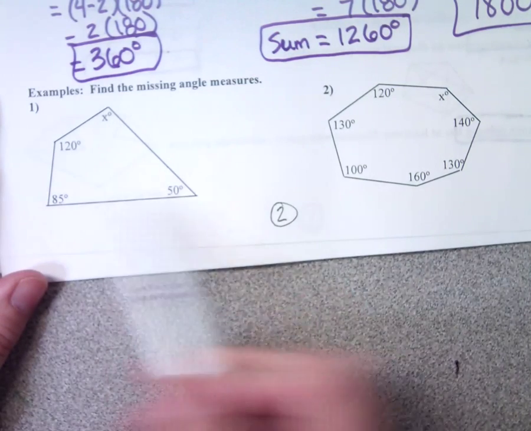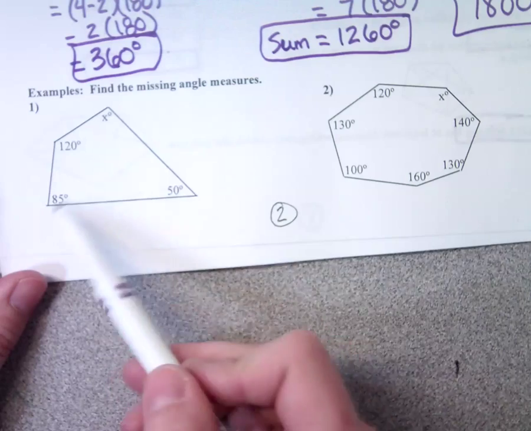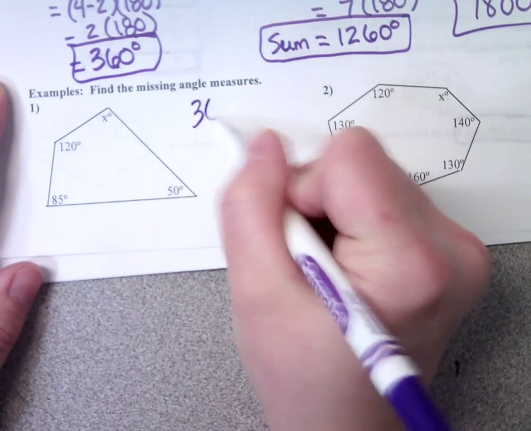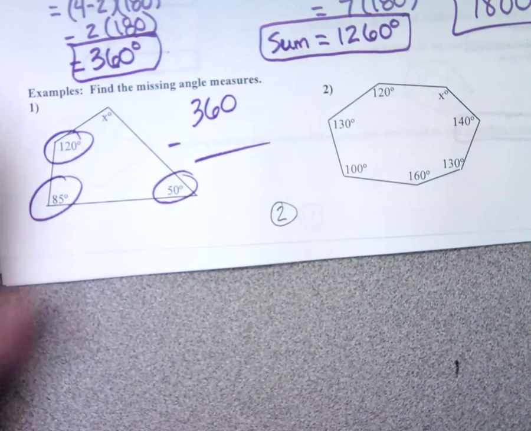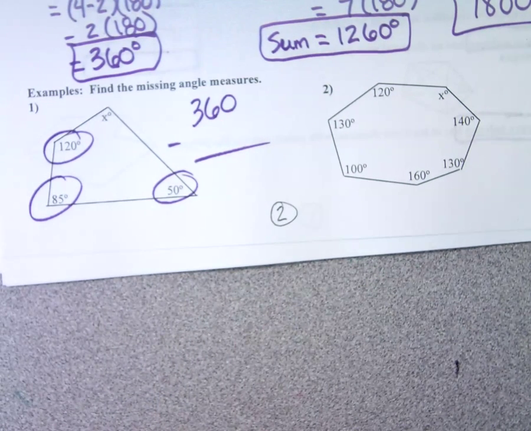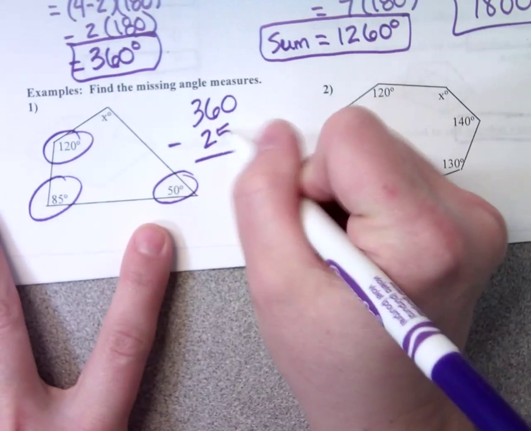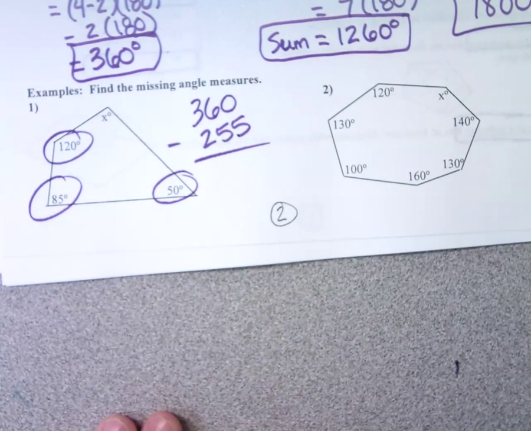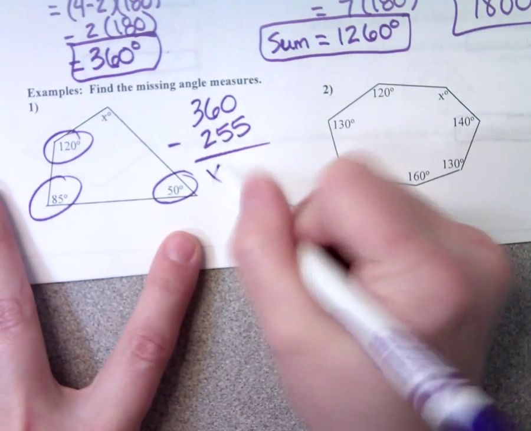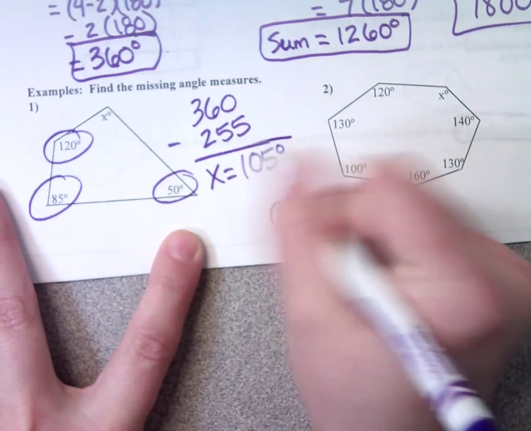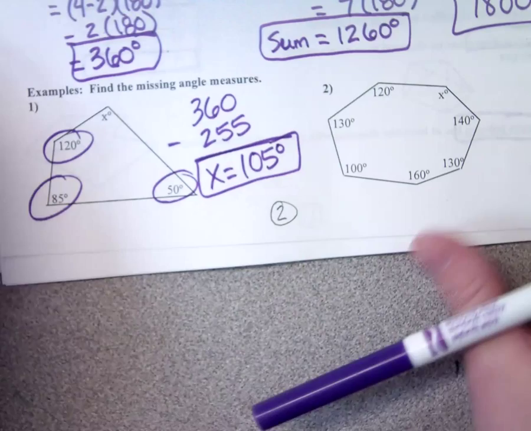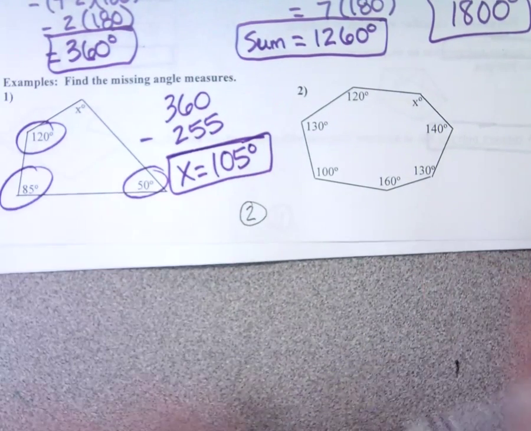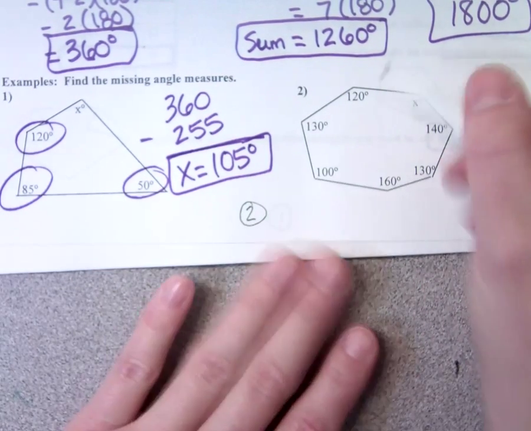On number 1, how many sides does our shape have? 4. So what do you know all these angles add to be? 360. And then I'm going to add the ones they give me, and I'm going to subtract that from my 360. What do you get when you add those three angles up? 255. And what do you get when you subtract? 105. And that's what angle X would be. So on this one, I didn't have to bother using the formula because I just know a four-sided figure's angles add to be 360. Very much what we were doing when we were working with triangles a long time ago.